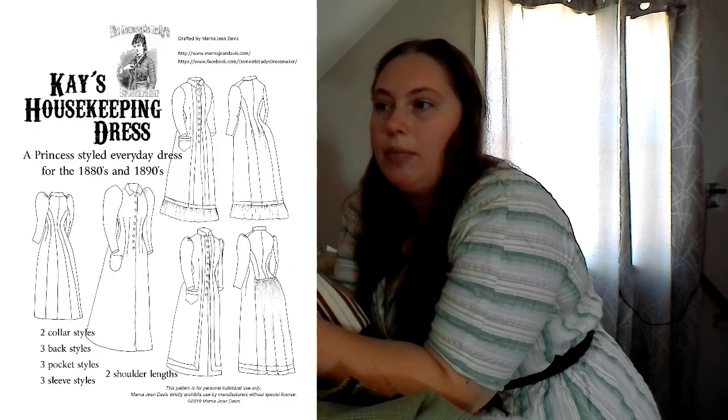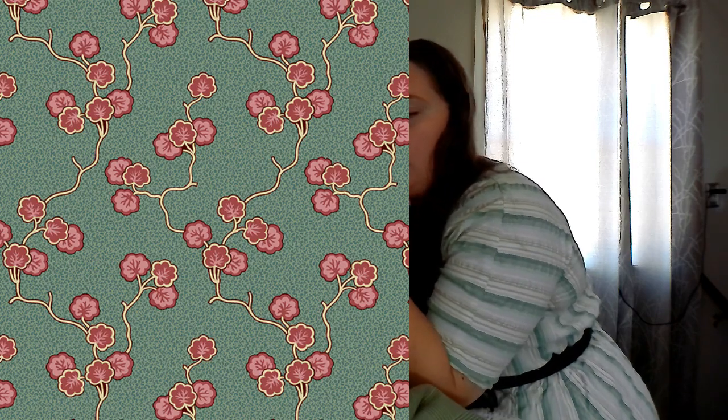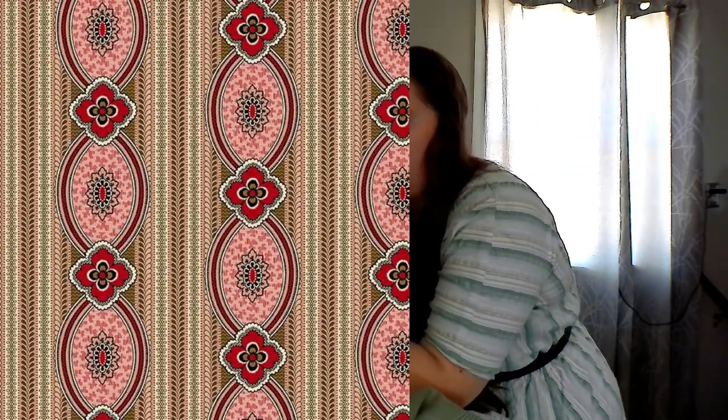I also am going to make an 1880s wrapper, because wrappers are amazing, and you can never have too many wrappers. So I'm going to be using Marna Davis's housekeeping dress for that. I asked her, she said that there are some early 1880s styles in there that I could pick from. So that's what I'm going to do. The fabric is not in yet, I just purchased it. But it's going to be blue and pink, like pink little flower balls. And then I have a pink stripe that I can do the trim in. So that'll be nice. Now I have a nice wrapper.